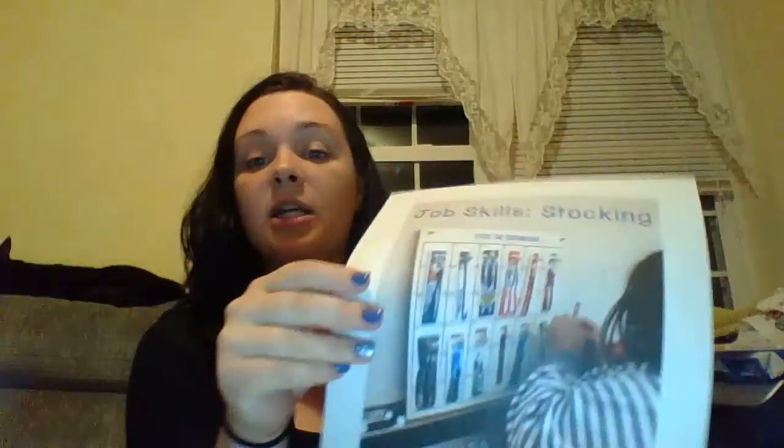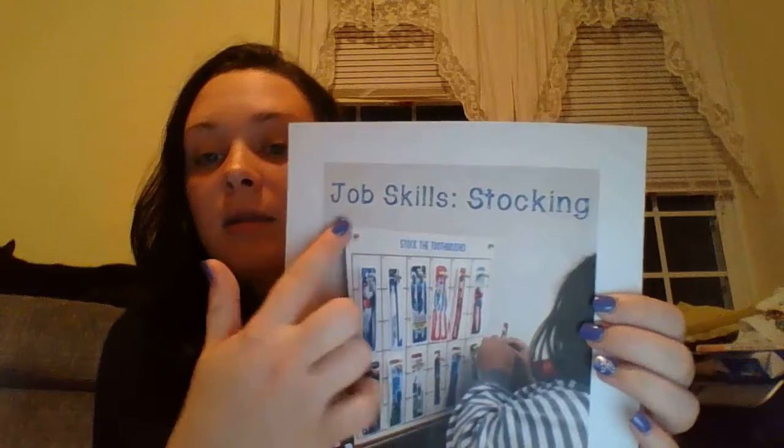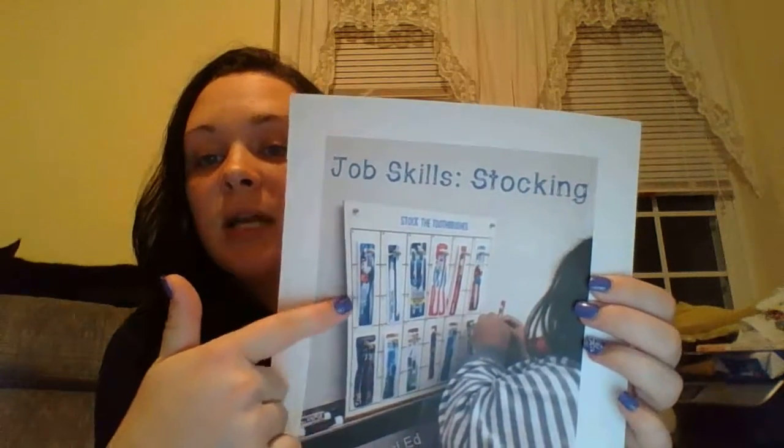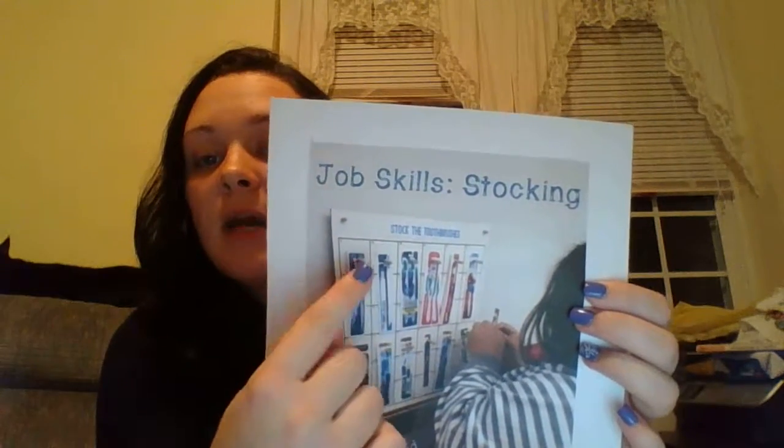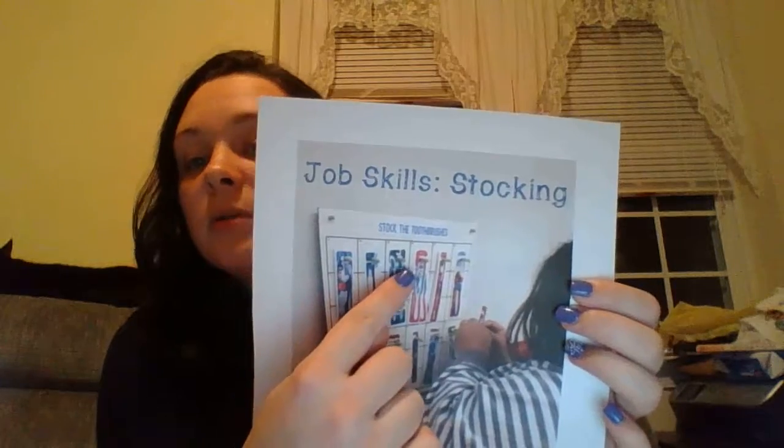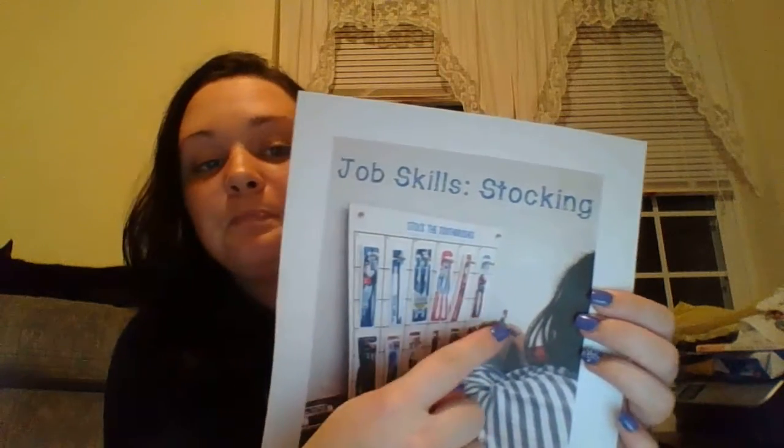For this skill, I decided to focus on stocking toothbrushes. You will need a poster board, wooden sticks, and toothbrushes still in their packaging for this skill. On the poster board, there will be wooden rods stuck into it, as you can see on my image here. Each poster board has spots for each toothbrush, and there are wooden rods poked into the poster board.